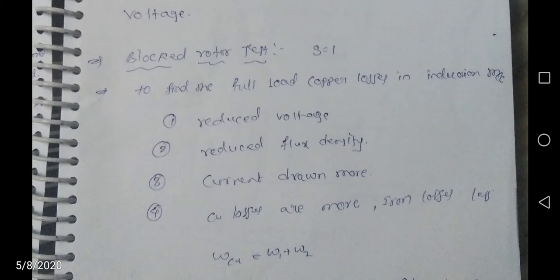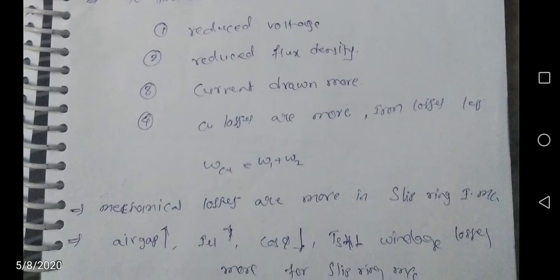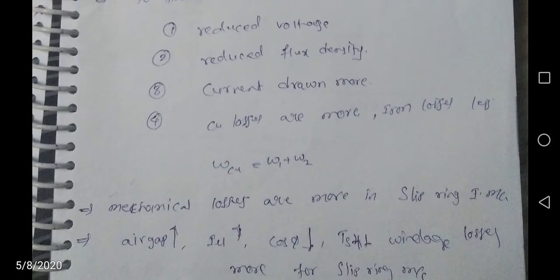When flux densities are very less, iron losses are very less. So in the block rotor test only the copper losses exist. The copper loss is equal to wattmeter reading 1 plus wattmeter reading 2.